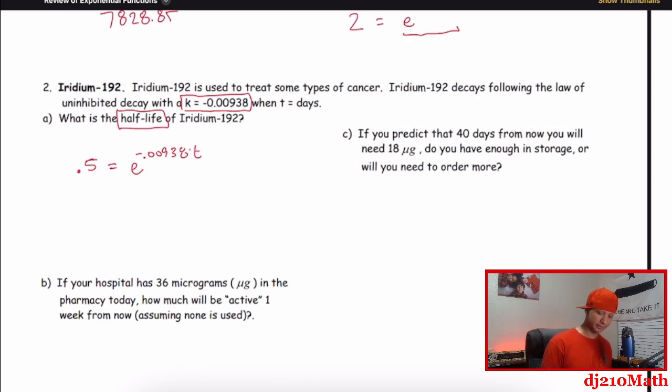About 73 days. That was just brute force. Once we hit logarithms, there's a way easier way of figuring this out. All right.